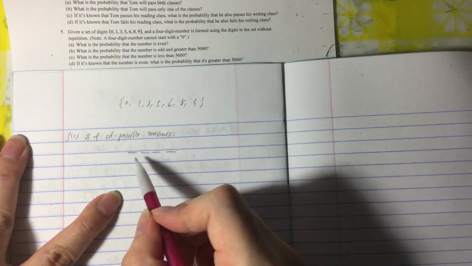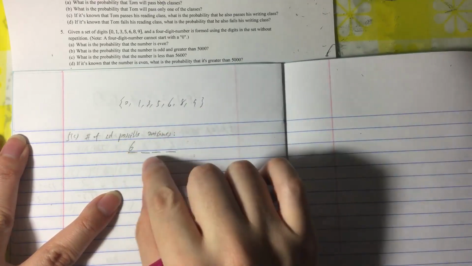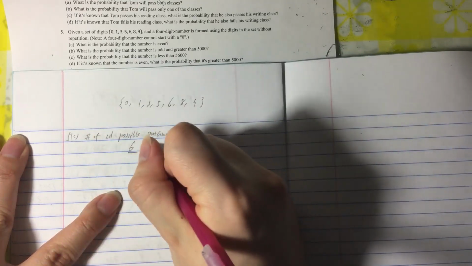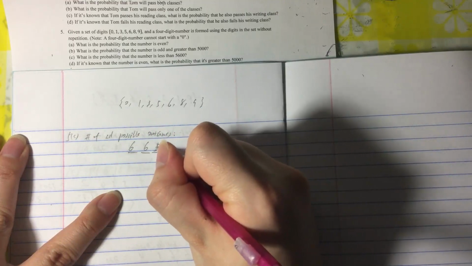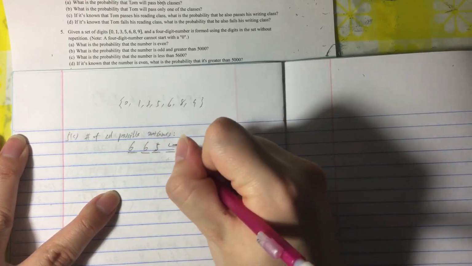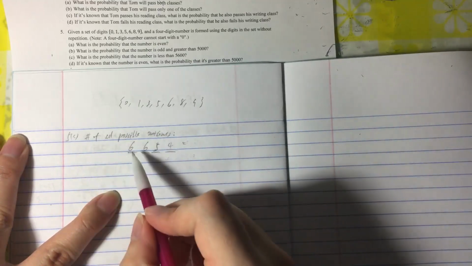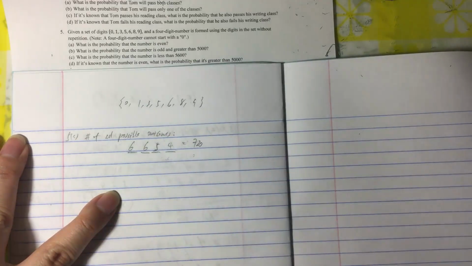For a 4-digit number, the first digit cannot be 0, so there are 6 choices. Second digit, it could be 0, but we use one of the digits already, so there are 6 choices for the second digit. For the third digit, there are 5 choices because we use 2 of the digits already, and for the last digit, there are 4 choices. Then, by counting principle, multiply these numbers together. 6 times 6 times 5 times 4 is 720. That's the denominator, the number of all possible outcomes.